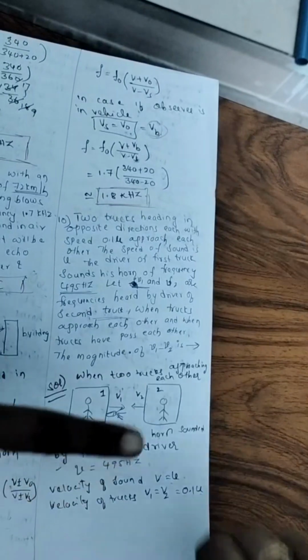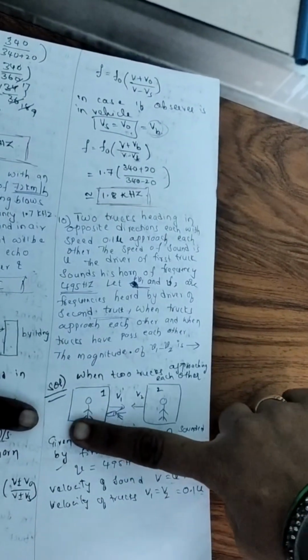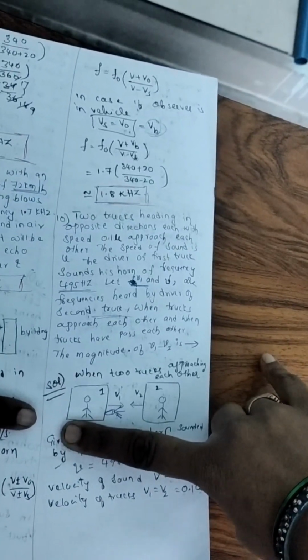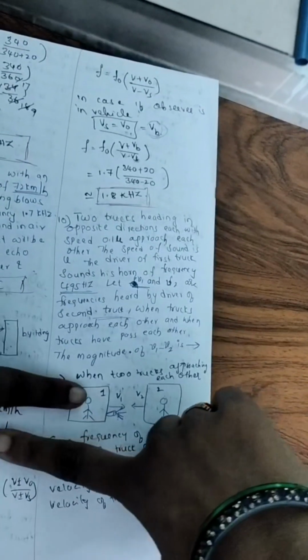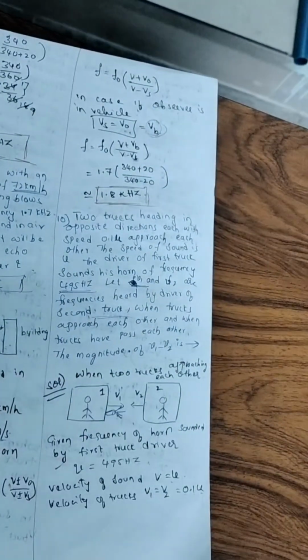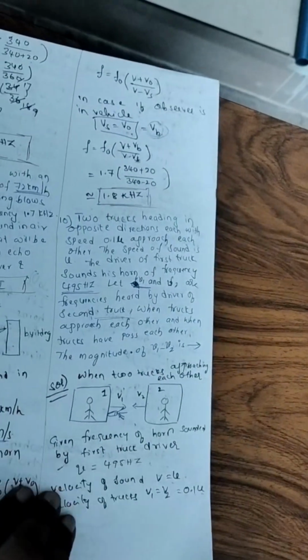Now both trucks are coming in such a way. When the second truck is coming closer, the frequency is nu 1. And again these trucks are going away from each other, so that frequency is nu 2. He is asking to find the difference between those two frequencies.